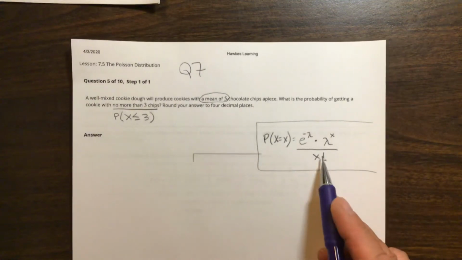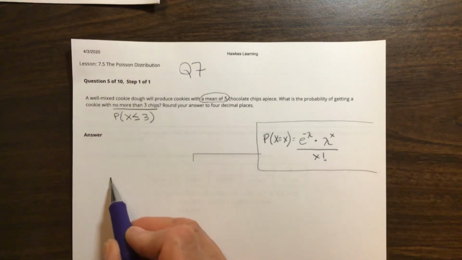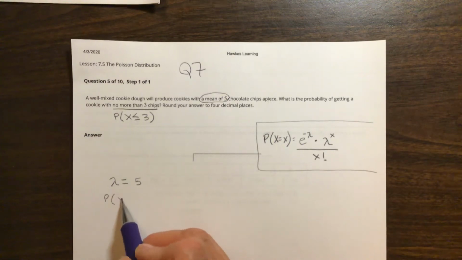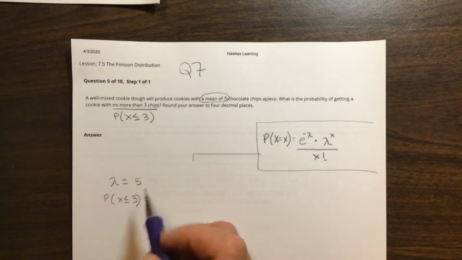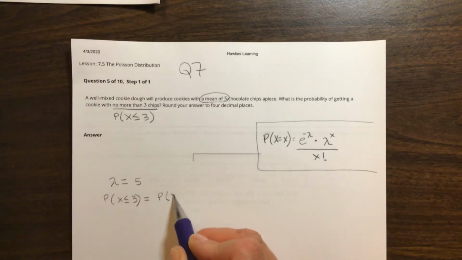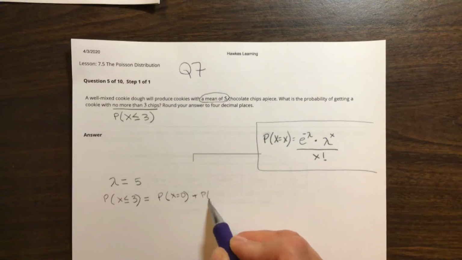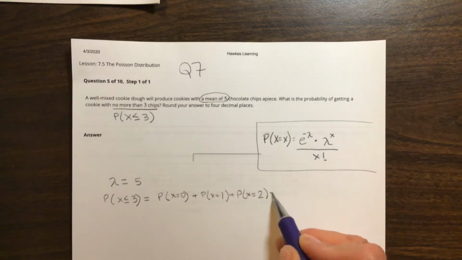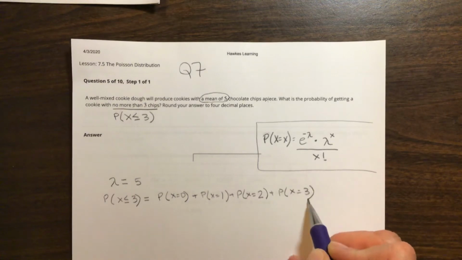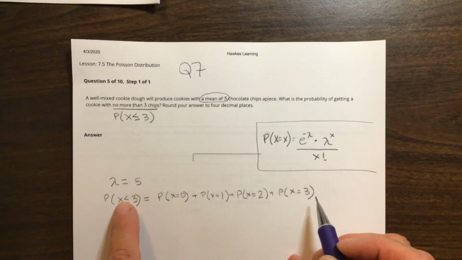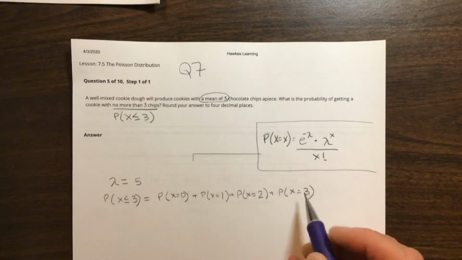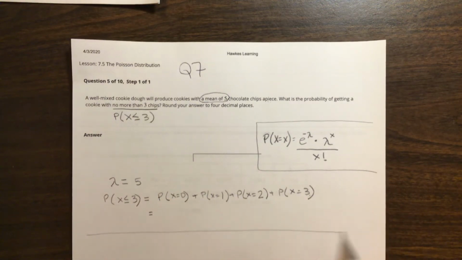Okay, we're going to use our same formula. And so our lambda is 5. And we're looking for the probability that x is less than or equal to 3. So this means we're looking for the probability that x equals 0, plus the probability that x equals 1, plus the probability that x equals 2, plus the probability that x equals 3. This is what we're going to calculate, and we're going to do each one of these using this formula.